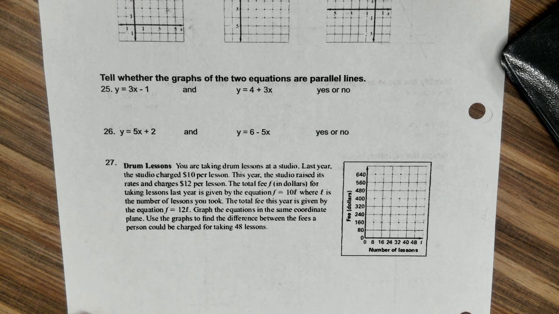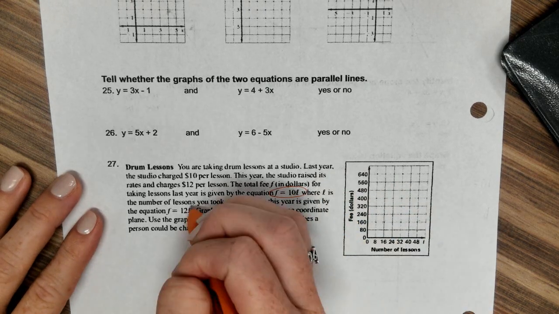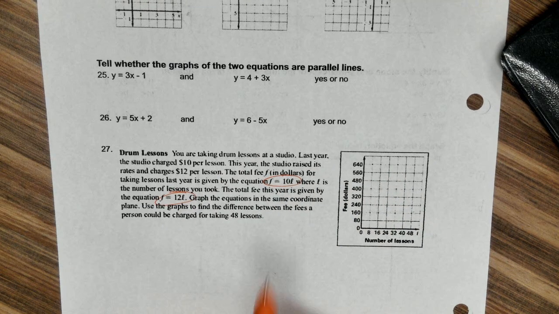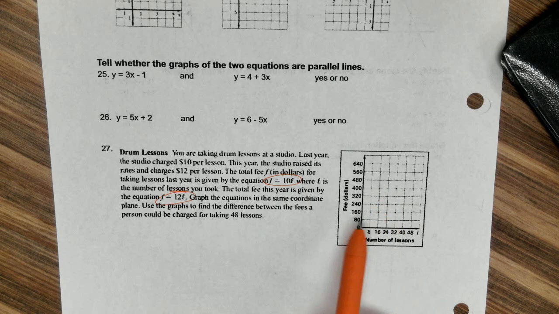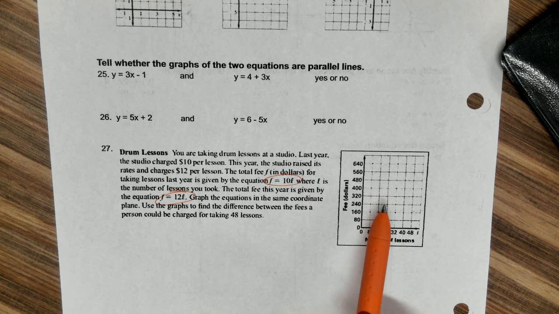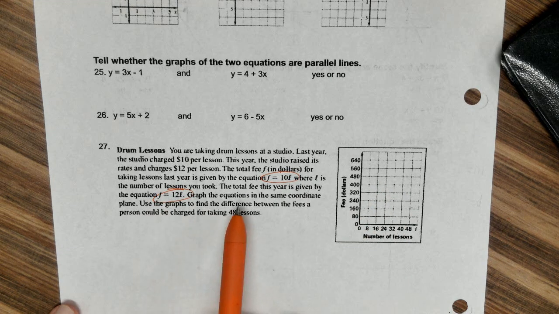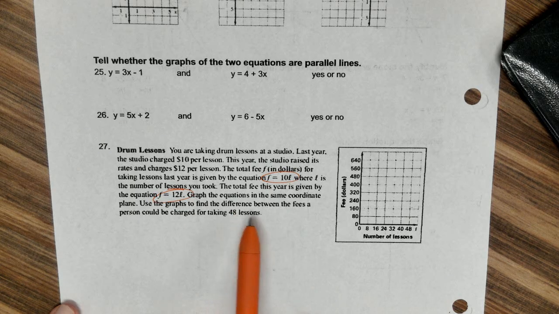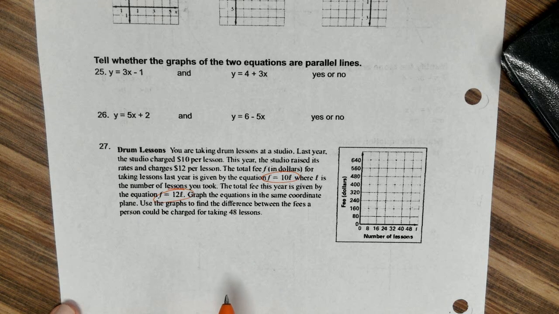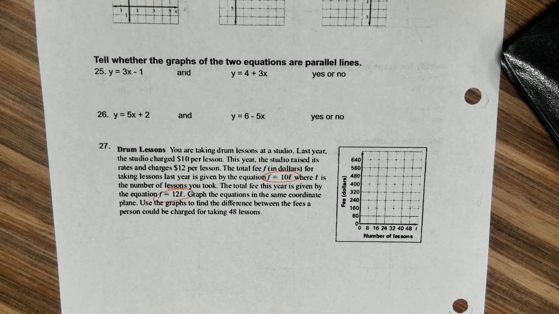27, they give you two equations. This equation and this equation. They want you to graph them. So how many lines will you have in this graph? 2. Then they want you to use the graphs to find the difference if it's 48 lessons. Now, you can either use the graph or you can plug 48 into each equation and find the difference. See what I'm saying? Like, you could literally just plug it in and then subtract. So that's totally up to you. Okay, so that's what you're going to do. You may get started.